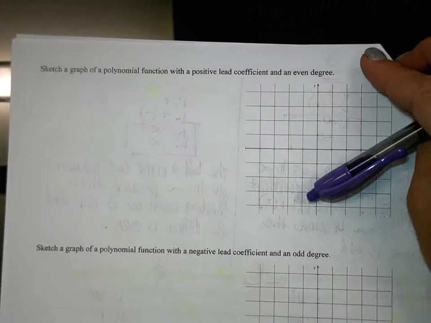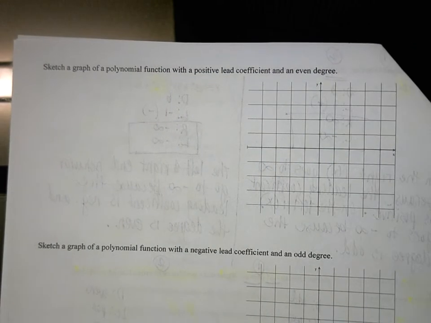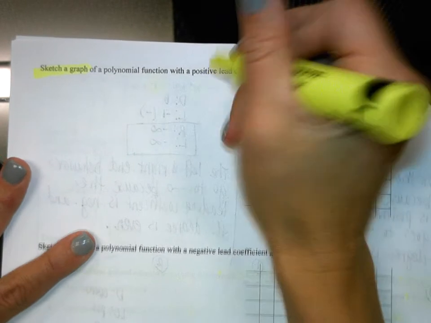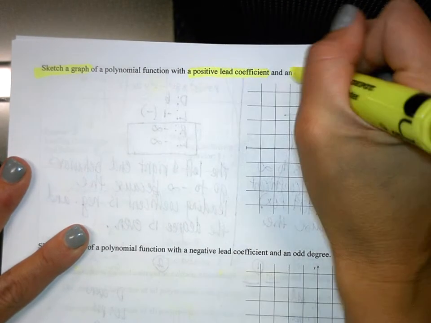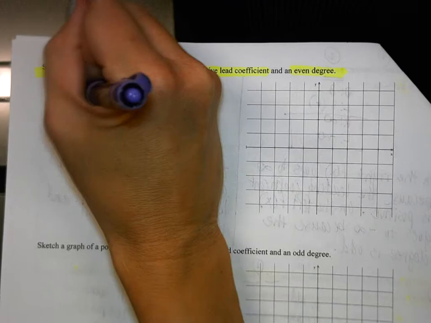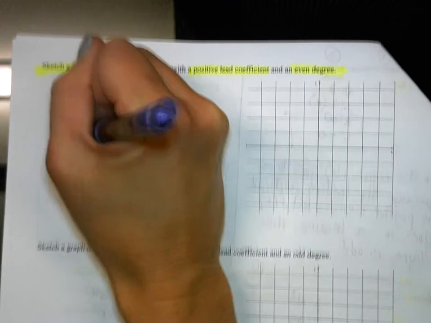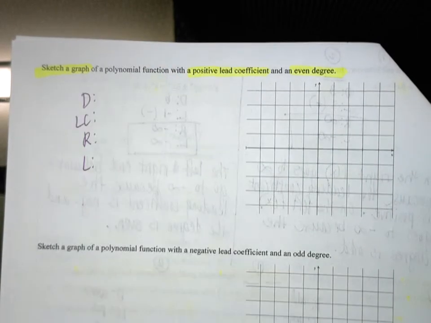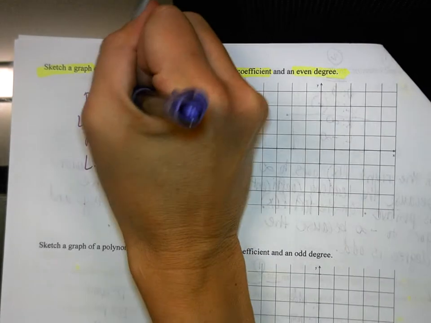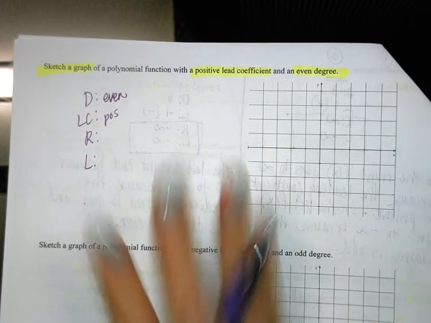All right, so this one says, sketch a graph with a positive lead coefficient and an even degree. Okay, so we have our degree, our lead coefficient, our right end behavior, and our left end behavior. They said that it's an even degree, so I'm going to write even here. Lead coefficient is positive. Based on this information, my right end behavior is going to be what?